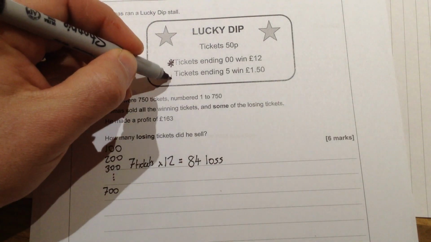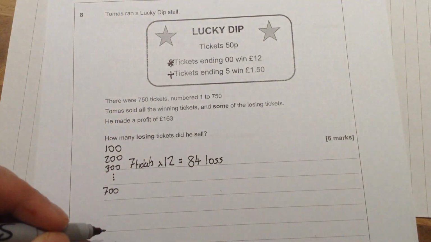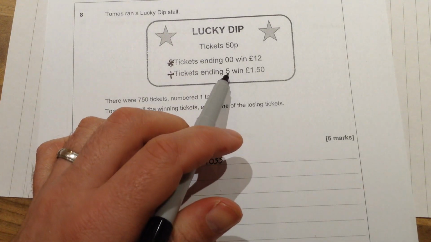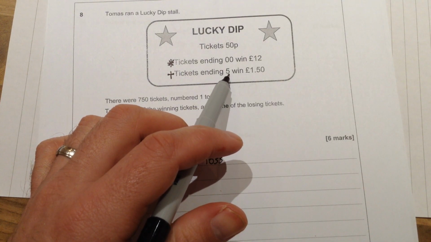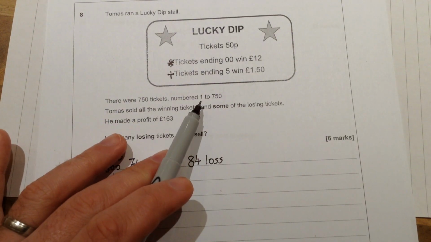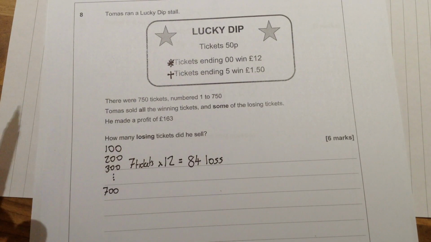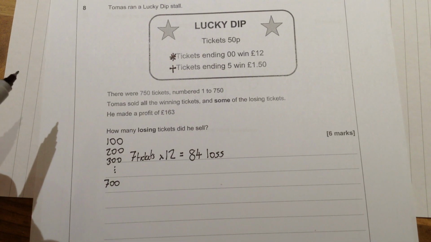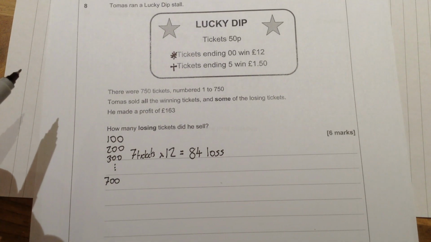For these tickets, well, if we're going on the idea that the tickets end in a 5, we need to work out how many numbers from 1 to 750 end in the number 5. Well, there's a couple of ways of thinking about this.